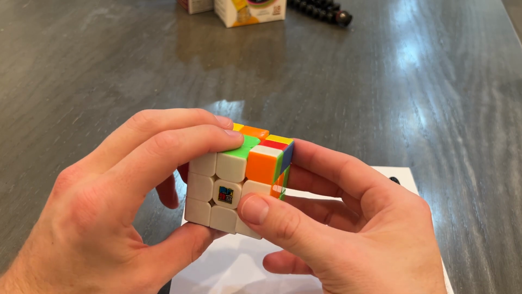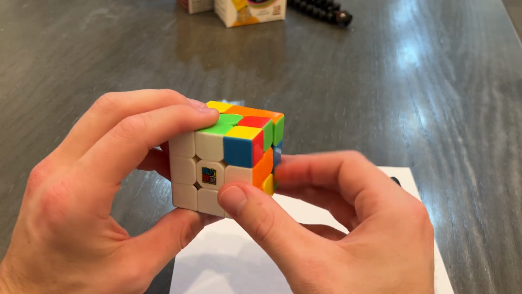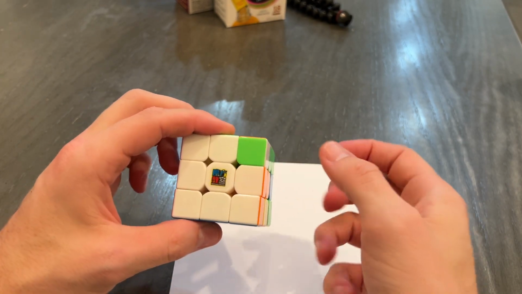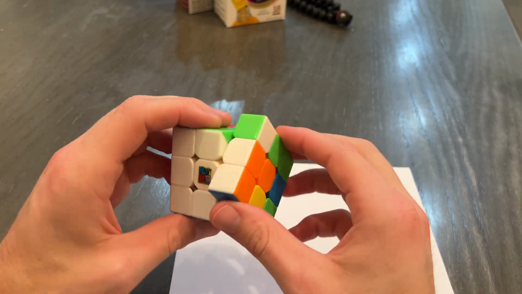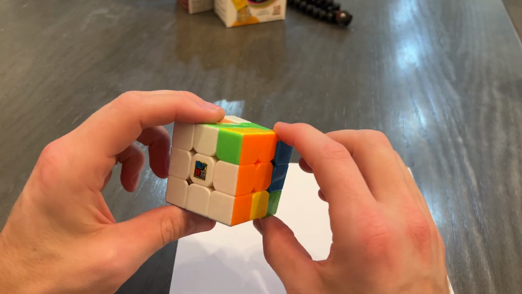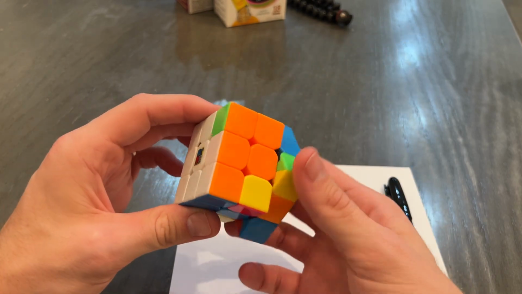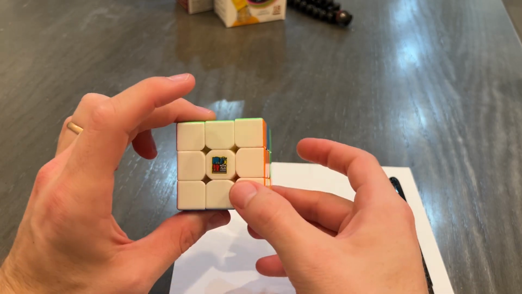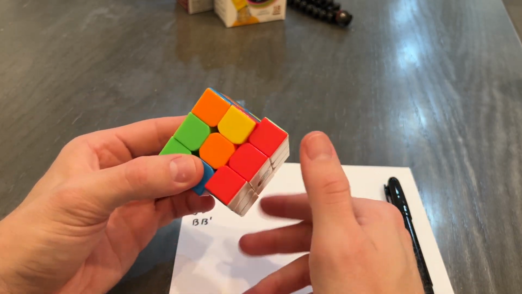And then, okay, so that was another situation that I didn't think about. So this piece needs to be turned. So to do that, you just kind of turn it and then get it out of the way. And then now you can feel free to turn it like we did the first time. Then pop it up there. Now, there we go. First layer is done.